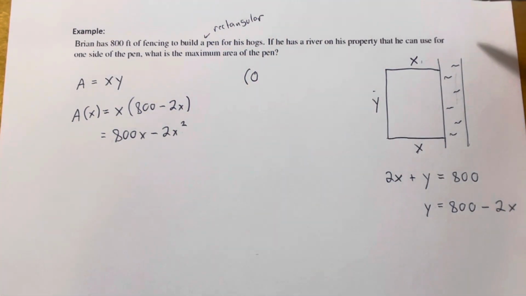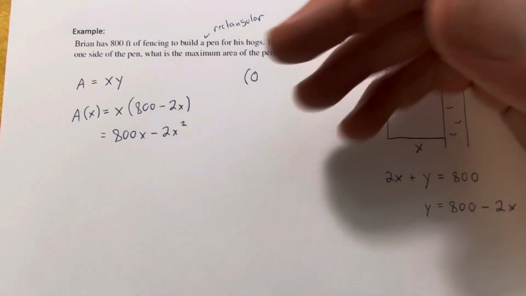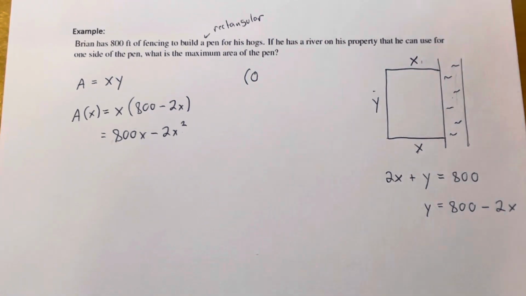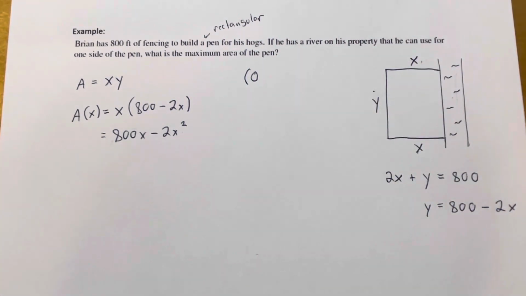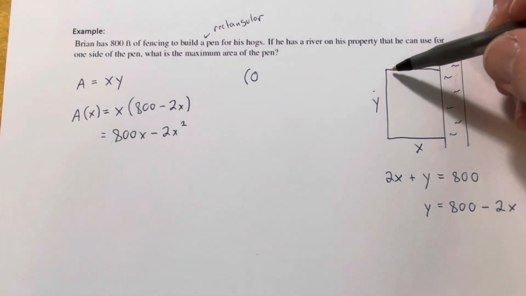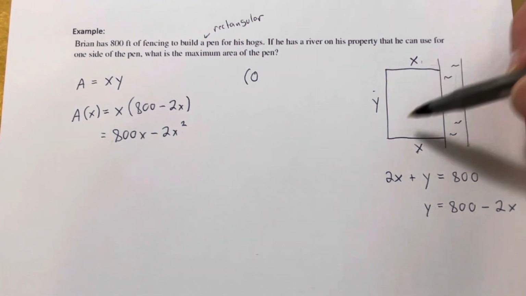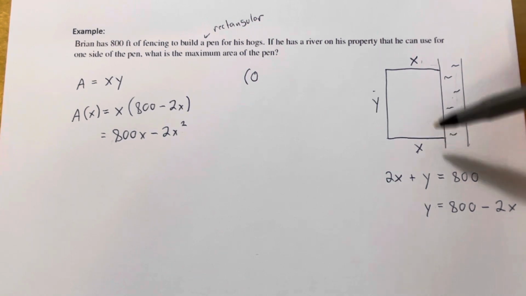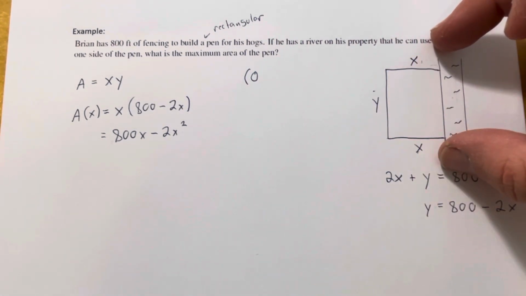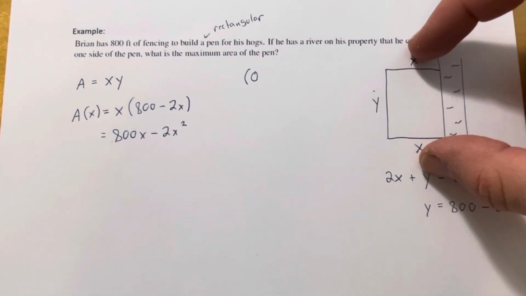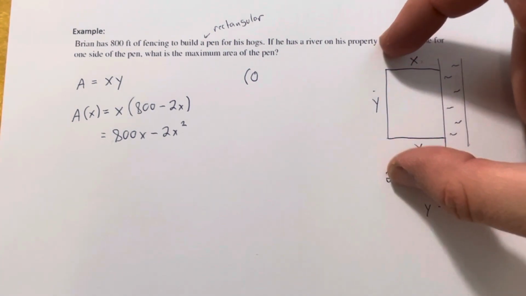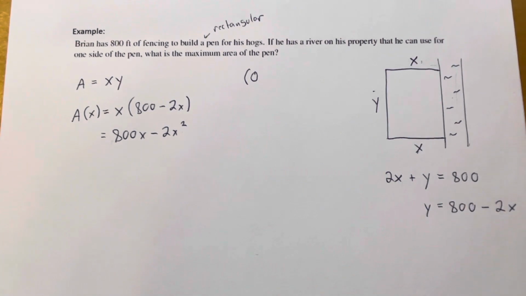For practical purposes, you would not make x microscopically small, but just to consider all possibilities, we can bring x as close to 0 as we want without actually making it equal to 0. Basically that would be like shrinking this edge and this edge of our fence down to a very, very teeny tiny quantity, making this a very long rectangle, because the smaller x is, the larger y will be, because we're still using a total of 800 feet of fencing.